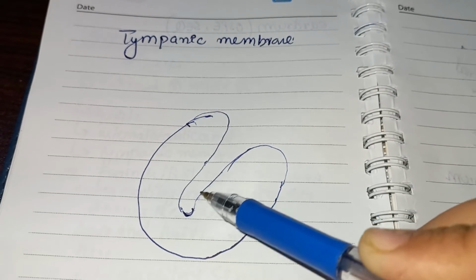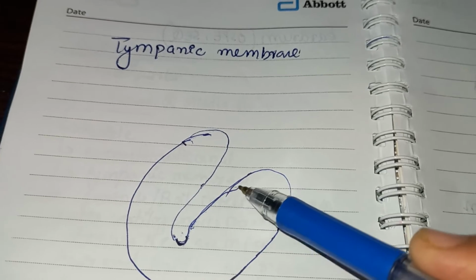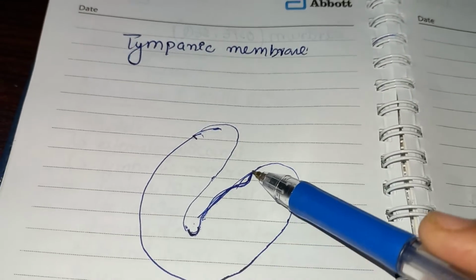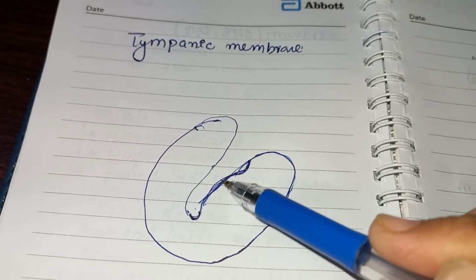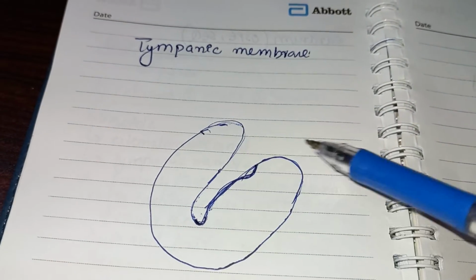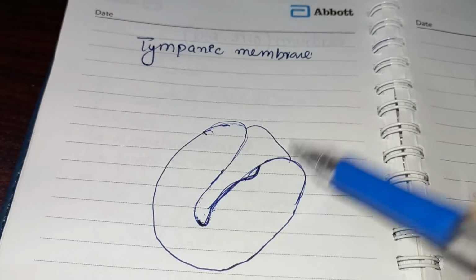Now this is the diagram. Here I formed the umbo, and in the end we are going to do the labeling. Here it is like the head of the malleus bone, which presses here and forms an indentation. So this is the anterior malleolar fold, the posterior malleolar fold, and here it is the pars flaccida.